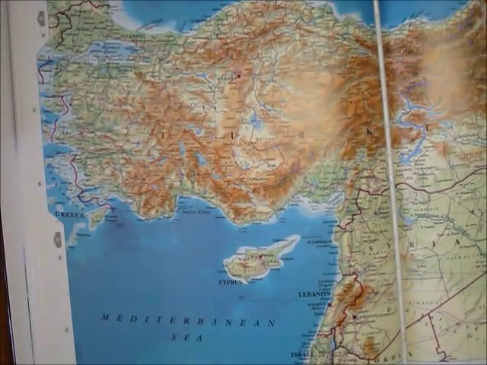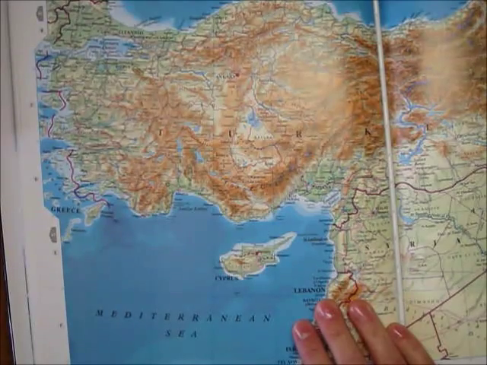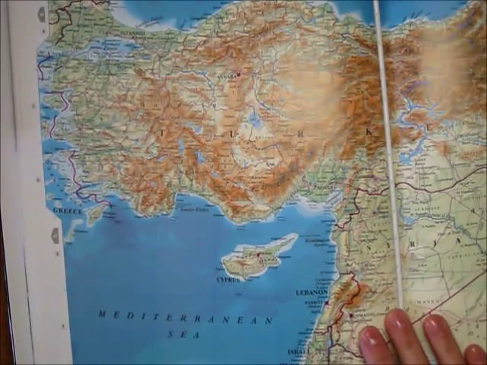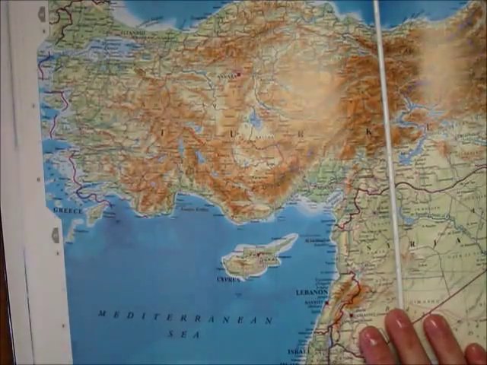Hey guys, today we are going to work on our map for the Galatians Bible study, and I'm going to show you how to draw it yourself. Of course, at the end of the Bible study there is one that's already drawn. If you aren't up for this challenge, you can just grab that one and fill it in with us when we get to the labeling part.